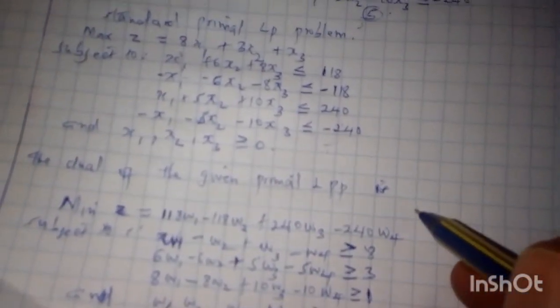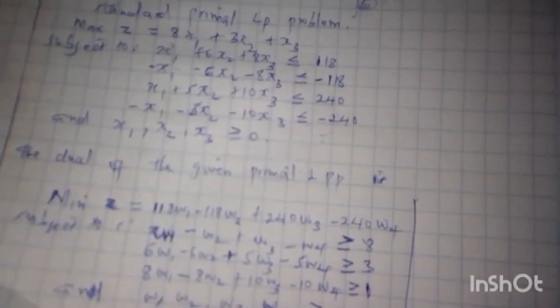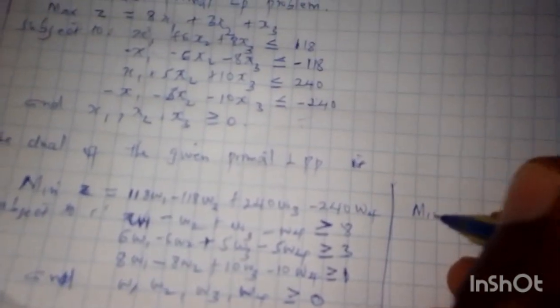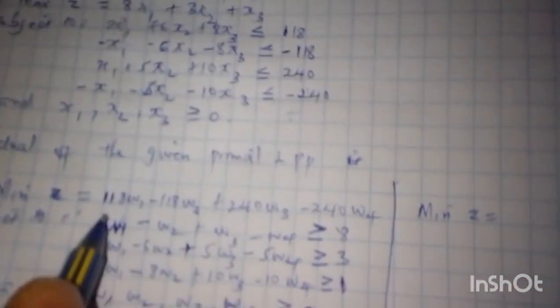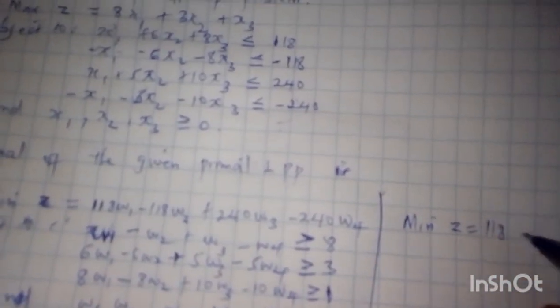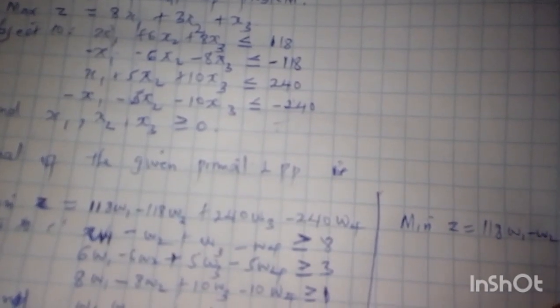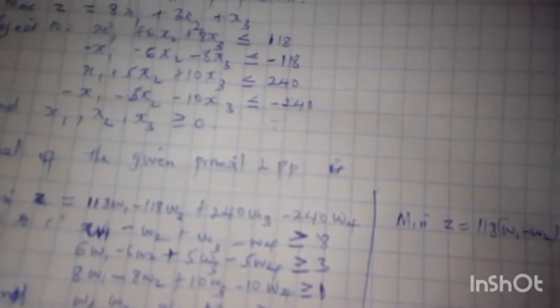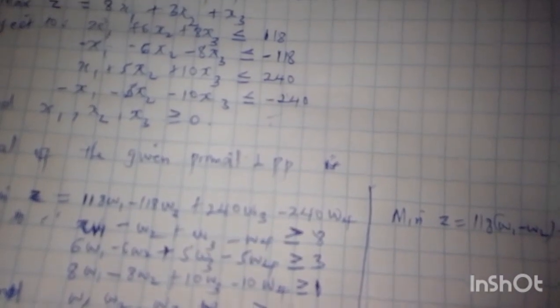And I think that's the answer. Or we can also write it this way: minimize z is equals to, we factorize this, 118 (w1 minus w2) plus 240 (w3 minus w4). I'm just factorizing that, but it's not a must.